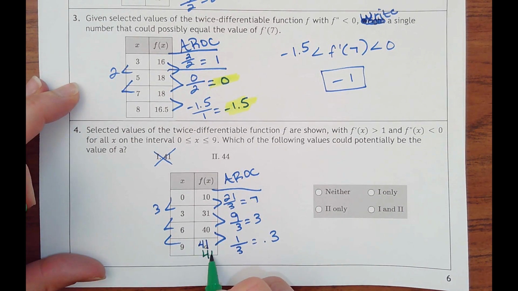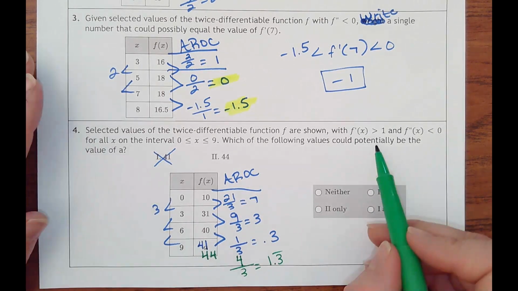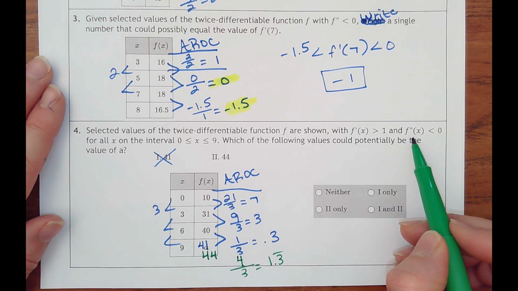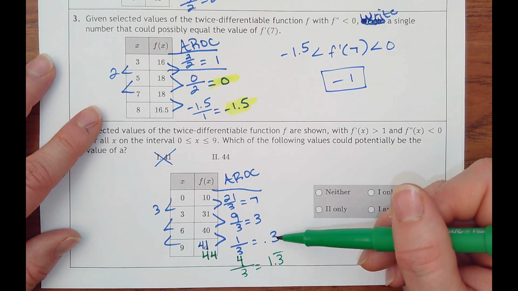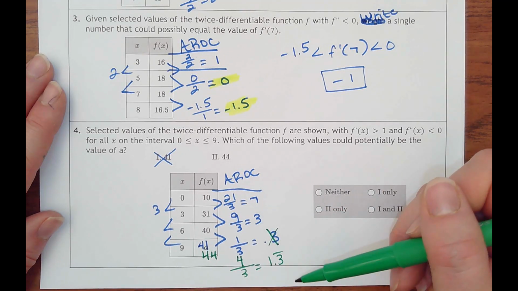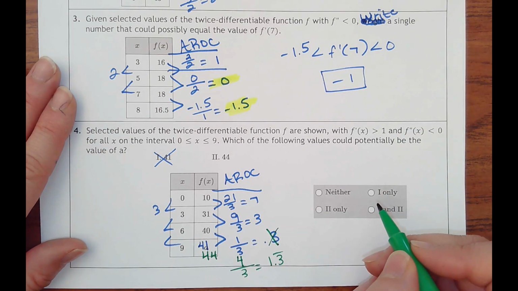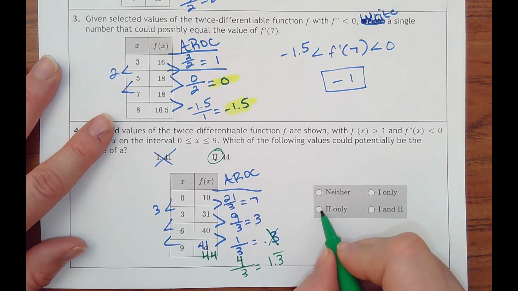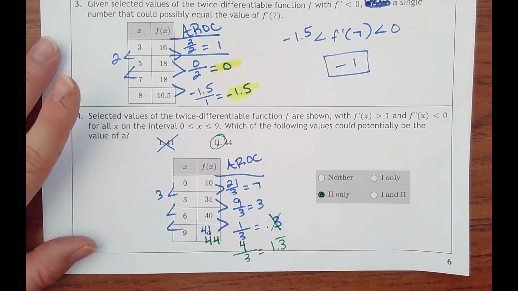So let's put a 44 in here instead. 40 to 44 would be a difference of 4 thirds, which is 1 and a third, 1.3 repeating. And so that is greater than 1. Oh, and I shouldn't say negative. Sorry, the second derivative being negative means it's decreasing. Did it get a number smaller than the 3? Because remember, this one was out. Did it get a number smaller? Yes, it did. So that would be 2 only. So all I would do is just plug in your different numbers and see if it meets the criteria that it's supposed to.